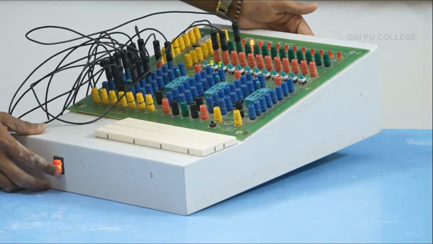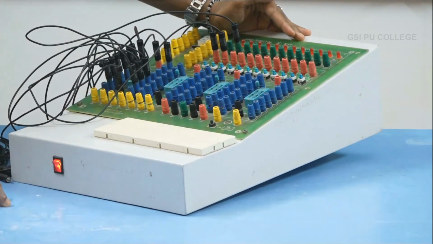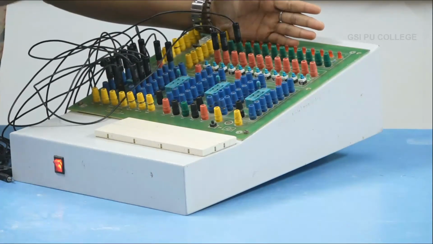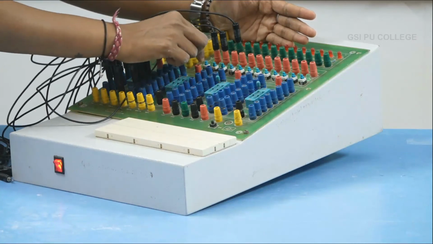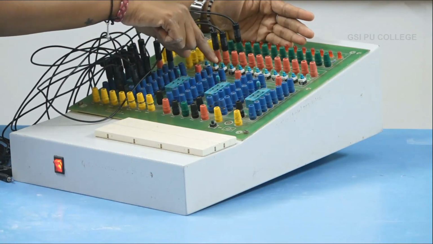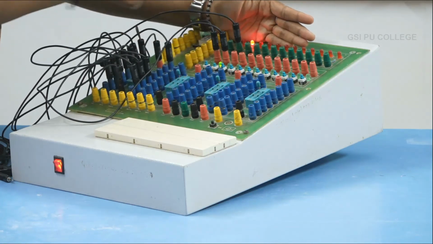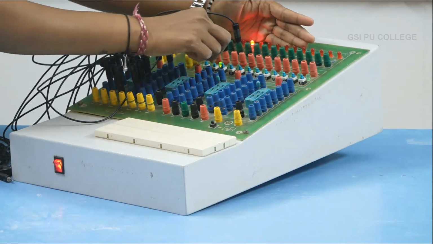Let us first switch on the power supply, switch on the trainer kit. So now let us check with the different combinations. When both A and B are equal to 0, the LED is not glowing. It implies that the output is equal to 0. Now for the second combination, A is equal to 0, B is equal to 1, I will be pushing this switch, that is 0 and 1, the LED is turned on, indicating that the output is equal to 1.